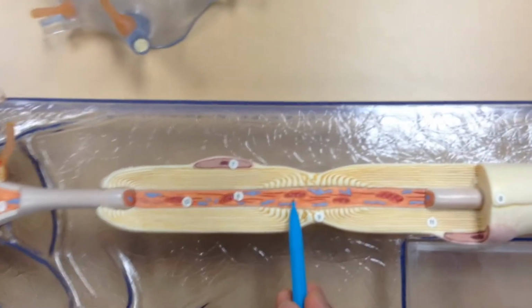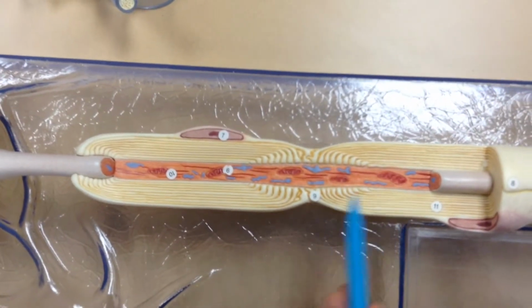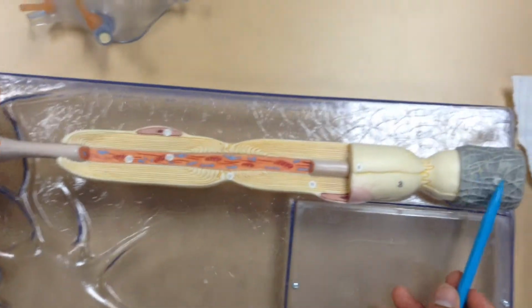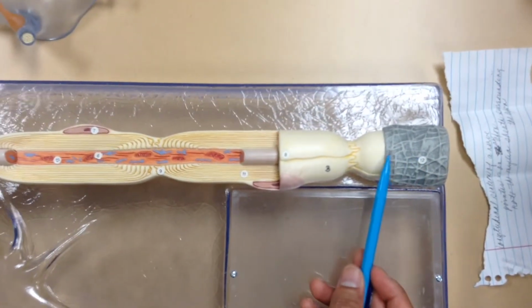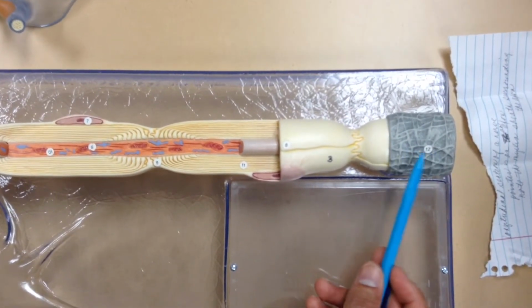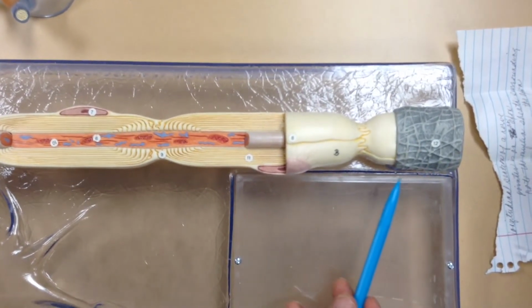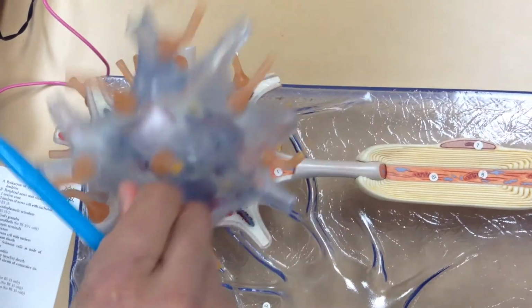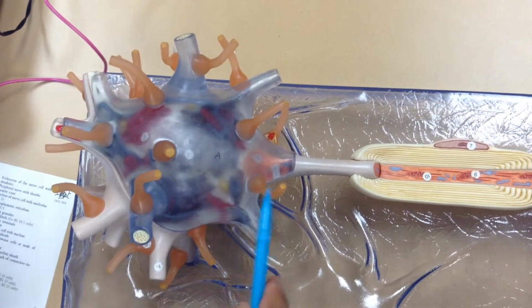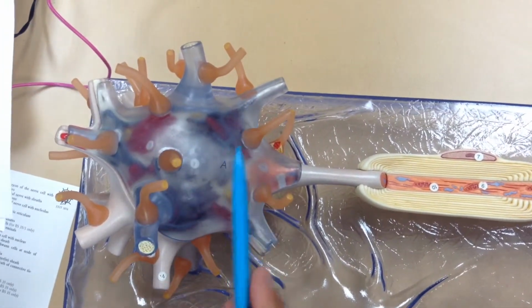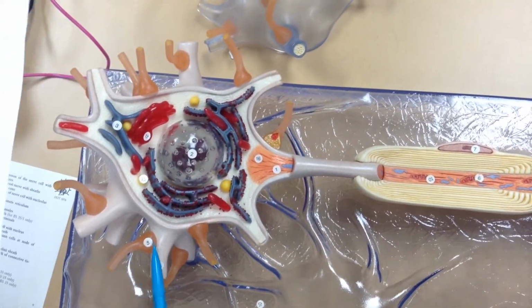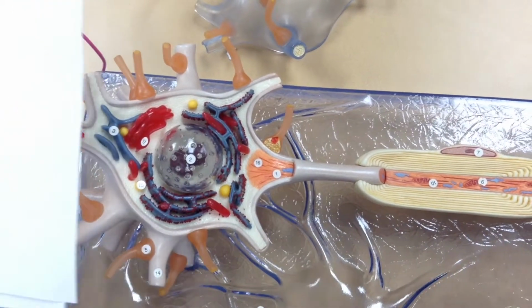Mitochondria, if you look, is here, and what's covering the axon itself is this tissue layer. It's a connective tissue, the endoneurium. And then if you go back up, all these pink ones here, and on top of this here, are referred to as the terminal branches. And if you go back in, remember, these are the synaptic knobs. So that's the model of a neuron.